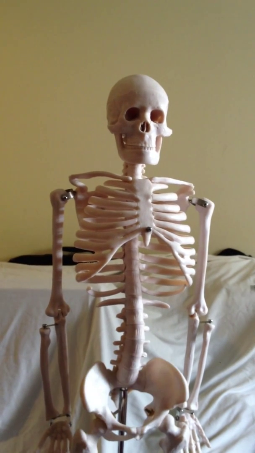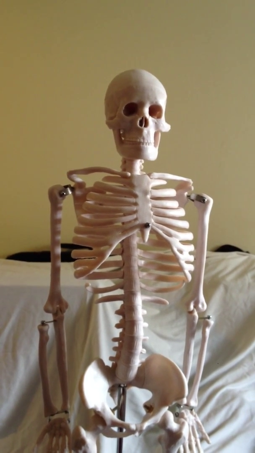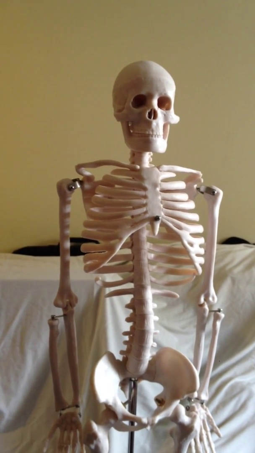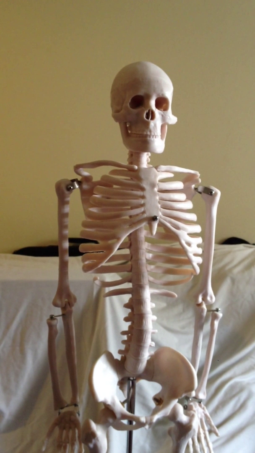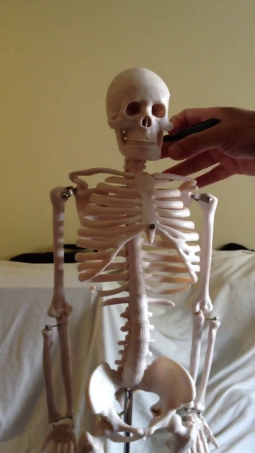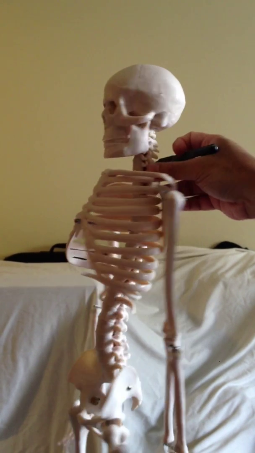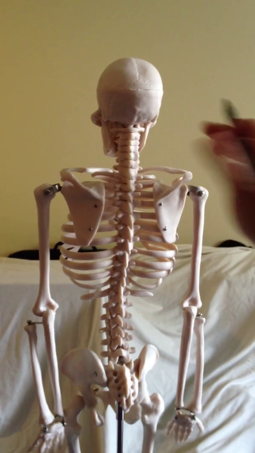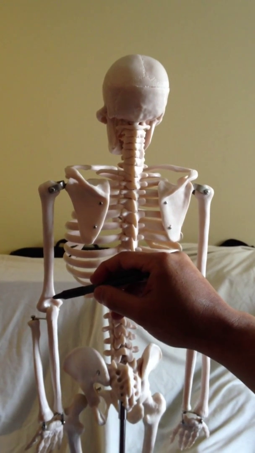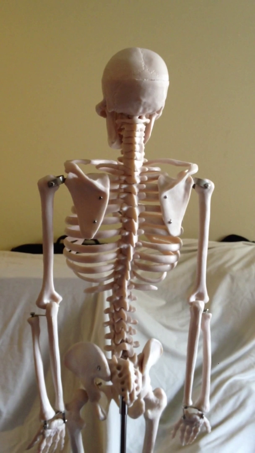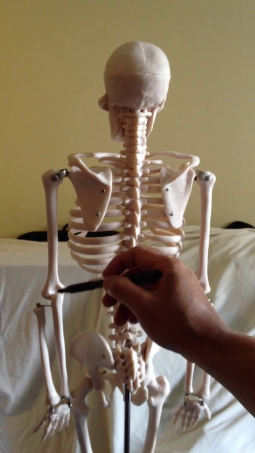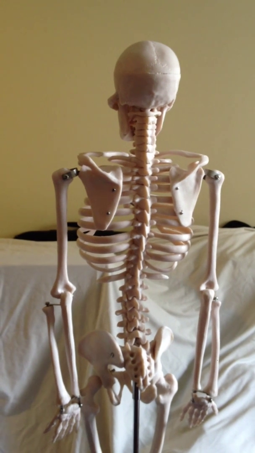Then you have the coronoid fossa. Coronoid fossa is, okay, let me see. I think it's better if I turn the guy around. Coronoid fossa is right here. That's the coronoid fossa. And what goes in the coronoid fossa? Actually the ulna, and it allows movement.